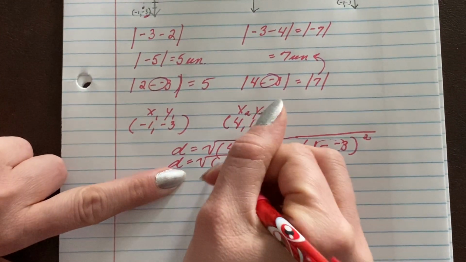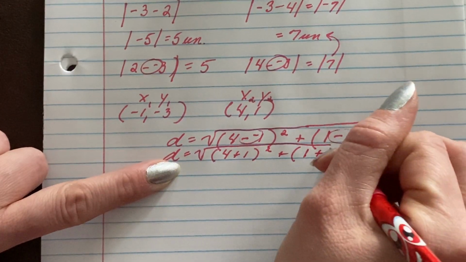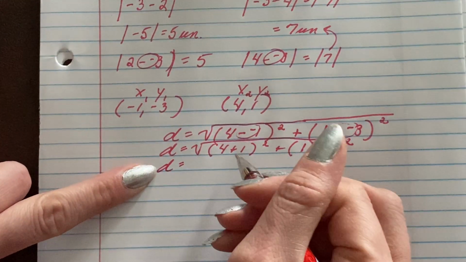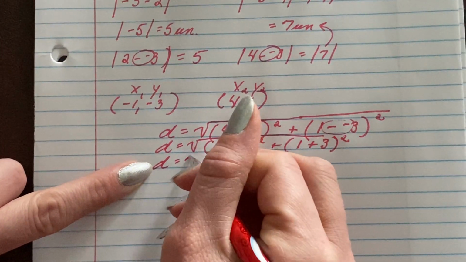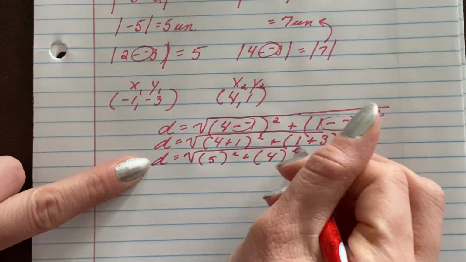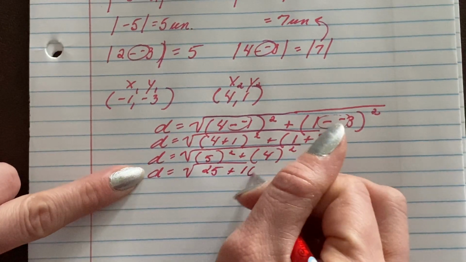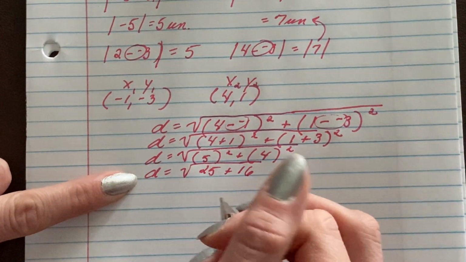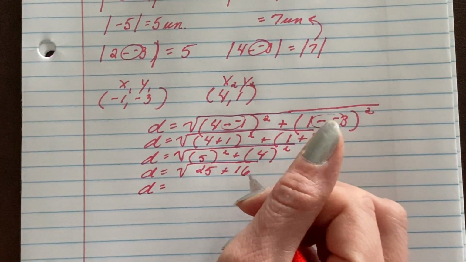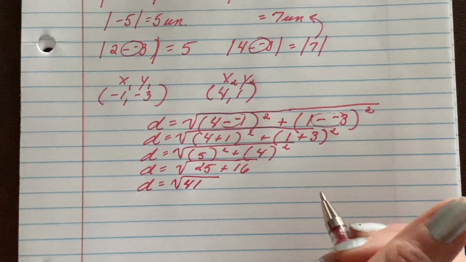So we're looking at the square root of 4 plus 1 squared plus 1 plus 3 squared. Watch your order of operations. Simplify what's inside first. So we have 5 squared plus 4 squared. 5 squared is 25. 4 squared is 16. So now we have to add 25 and 16 together before doing the square root. So we have the square root of 41.